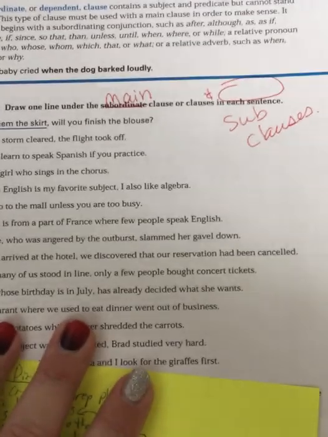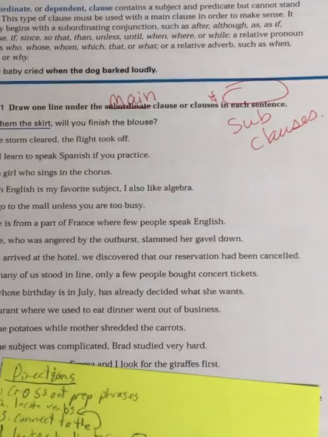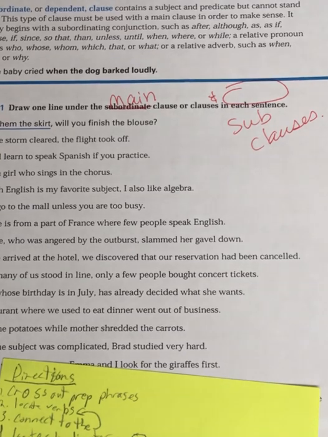Okay, so change the directions. Underline main, circle subordinate. See, they sound the same. Look at all that alliteration. Can you move that up a little bit? Locate sub and circle.